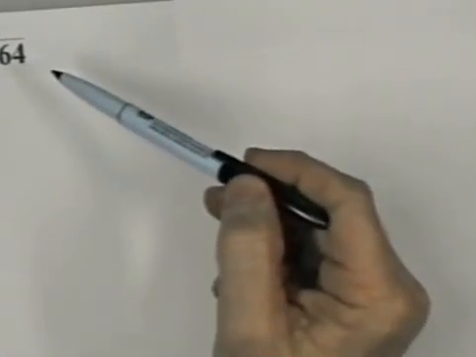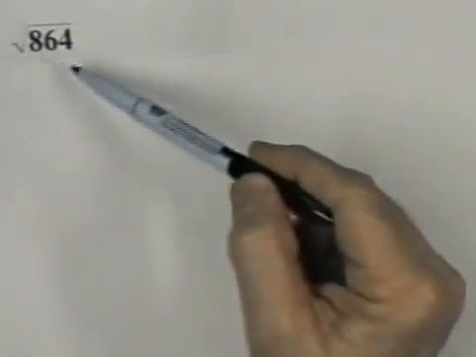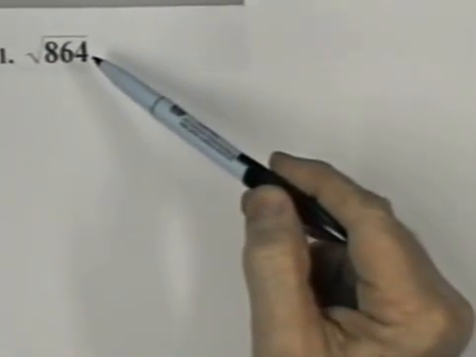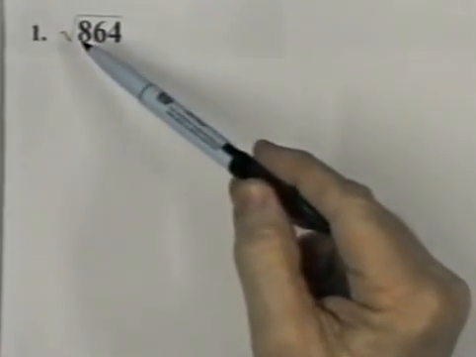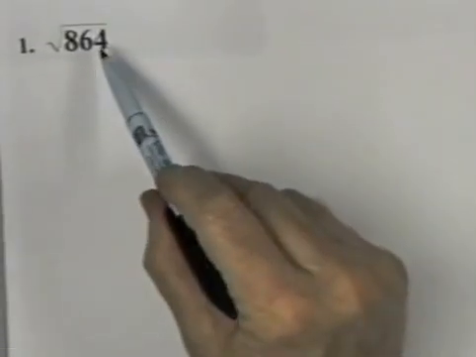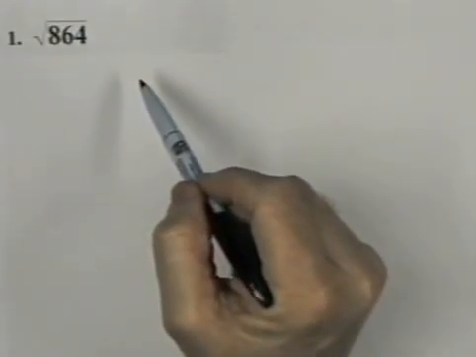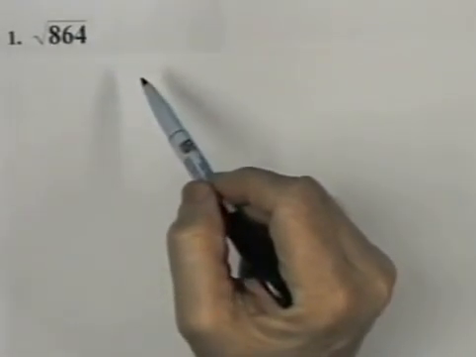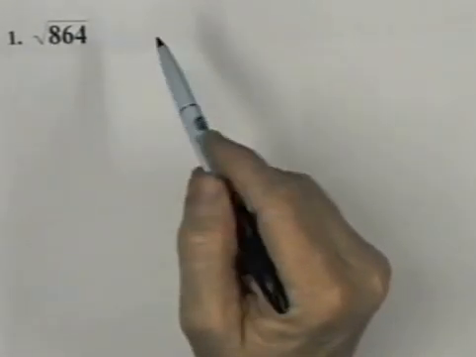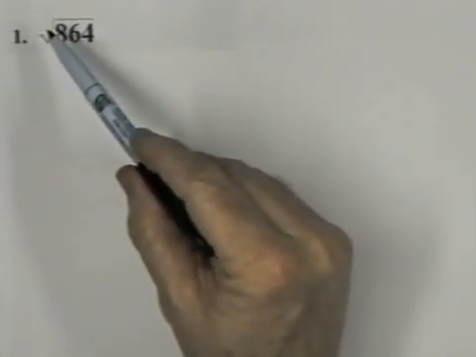There's no radical in the denominator; the denominator is understood to be 1. And the only other one, besides dealing with the indices, is: can 864 be written as a product with a factor that is a perfect square?